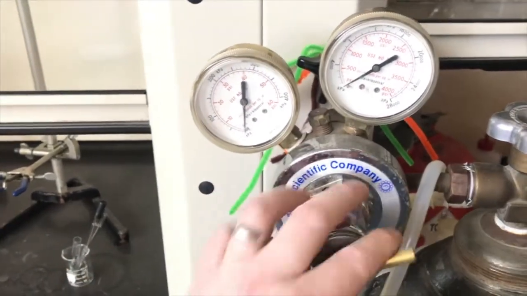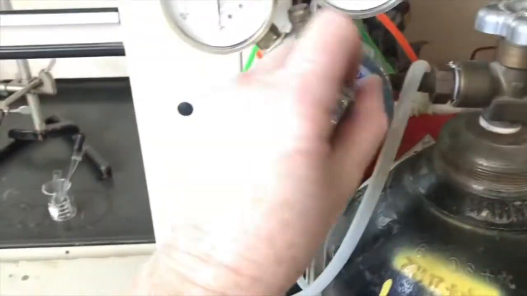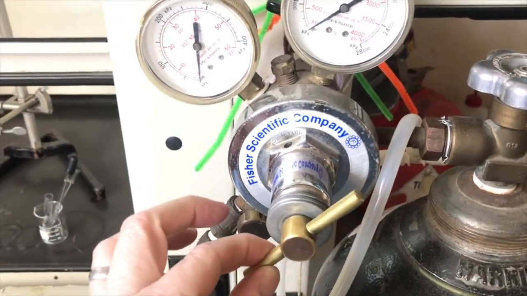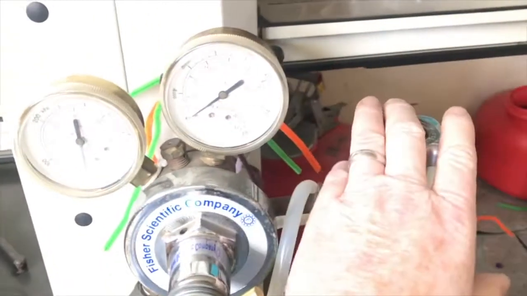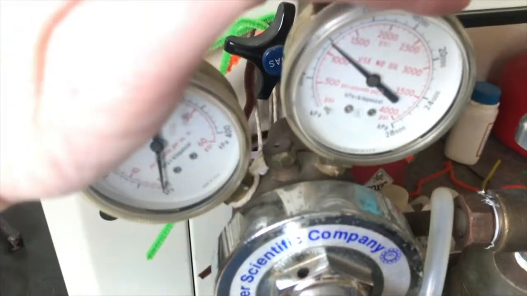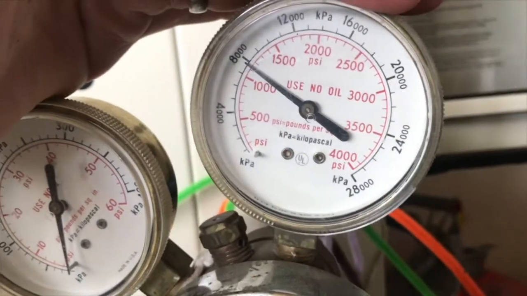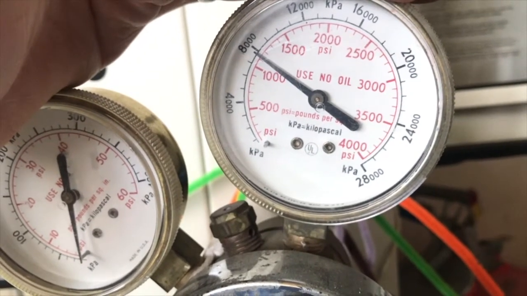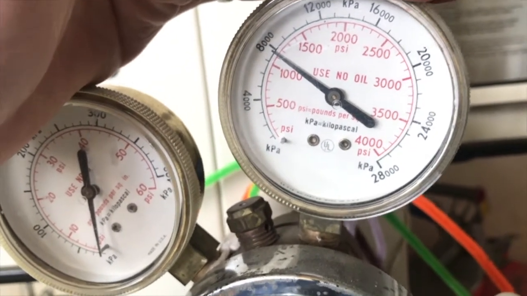So it is off. When I want to turn the thing on, I make sure this is turned counterclockwise to the point where it's loose. That means it's not going to let anything out when I open the tank. So I'll open the tank, and look at that. Lighting's not good here. I've got about 1,100 pounds per square inch, a little under 8,000 kilopascals of pressure of nitrogen gas. A lot, huh?